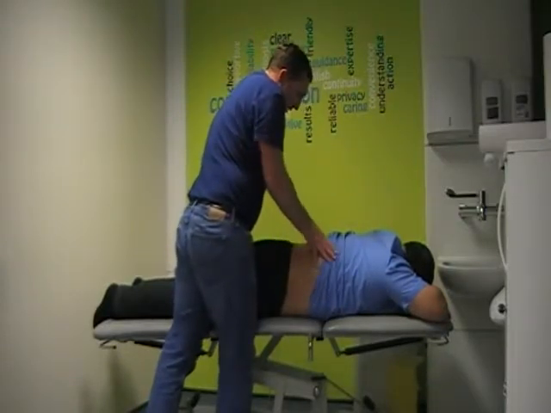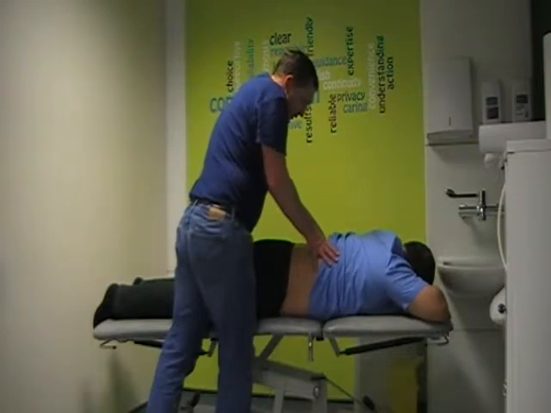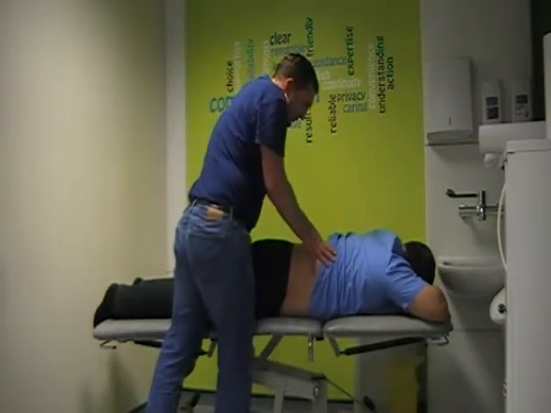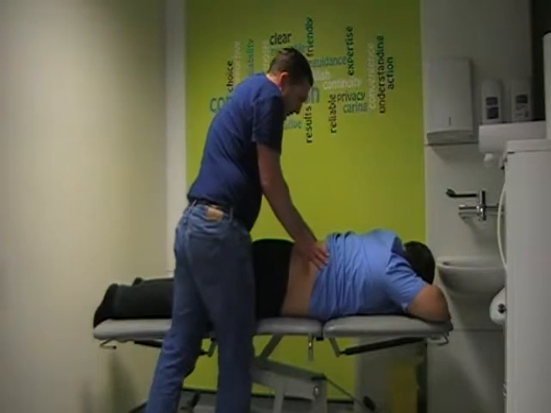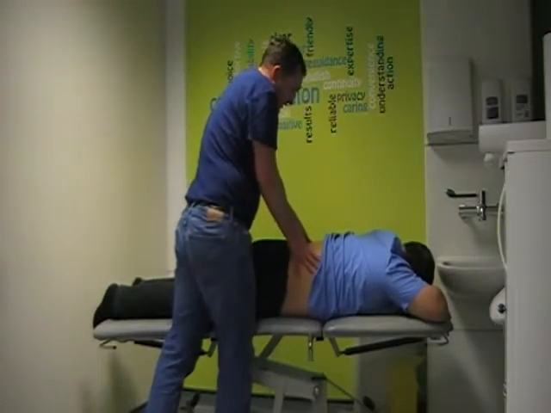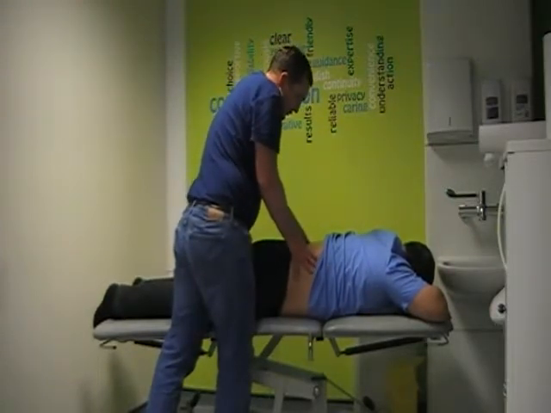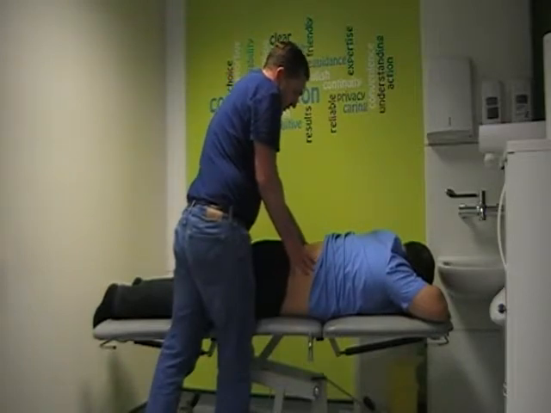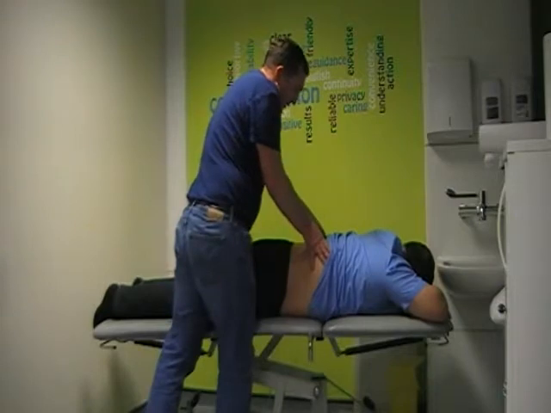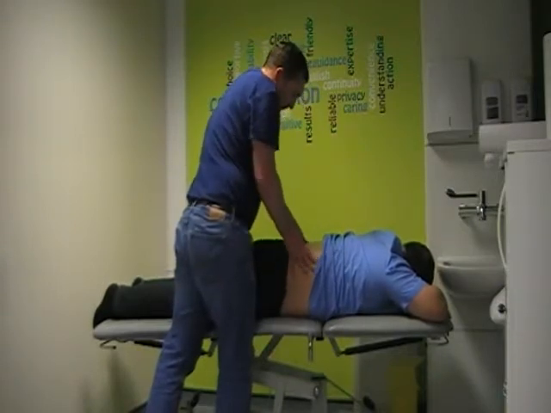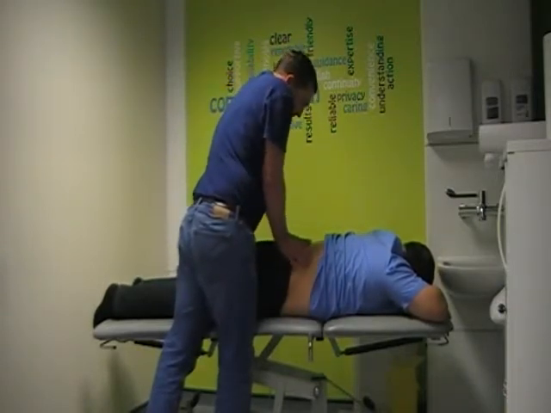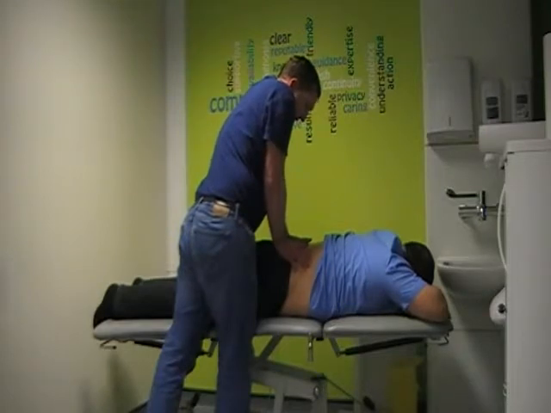And also move to the facet joints, just move down the spine and apply a PA pressure over the facet joints, looking for any tenderness or any facet joint inflammation and involvement there. That seems fine. So a little bit of sacroiliac joint dysfunction there, a little bit of a block there.